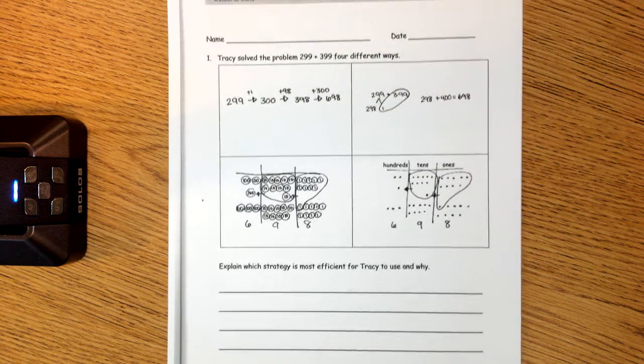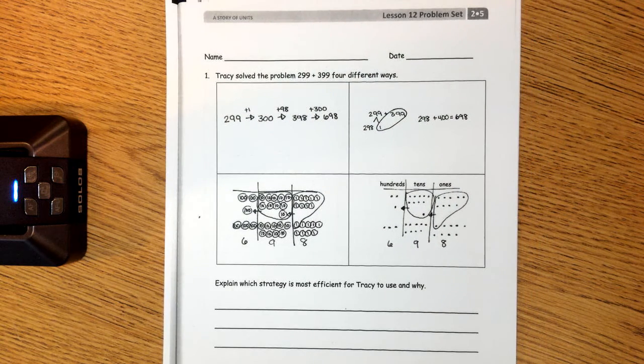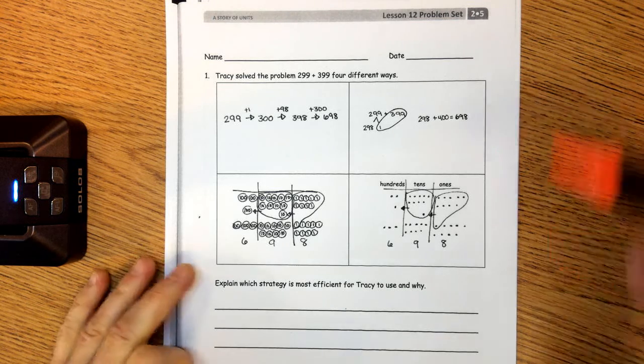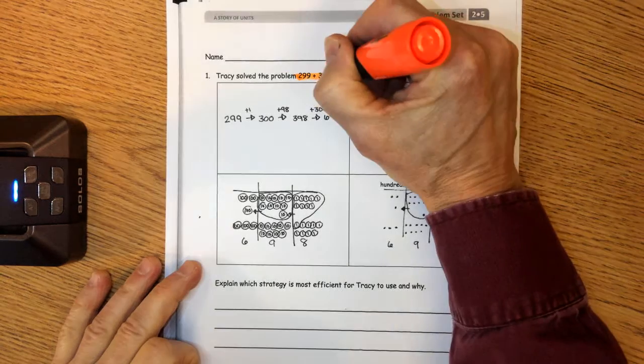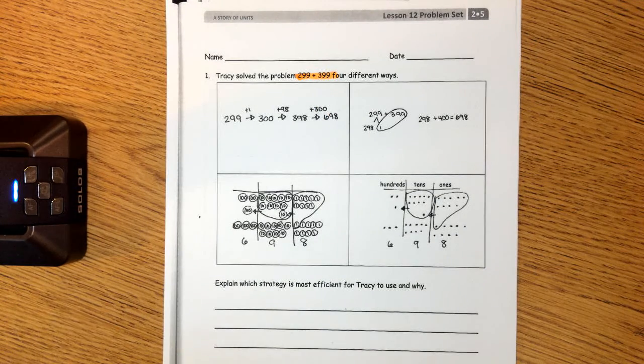Well, hello. Welcome to the next lesson in our math unit in this fifth module. This is lesson number 12, and I'm looking at an image of page 265 in your journal, and this image shows the work that Tracy did, and she solved the problem in 4 different ways. And the problem that she solved, as you can see, is 299 plus 399.